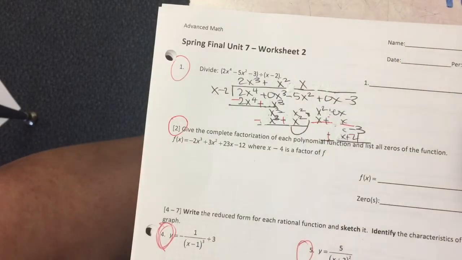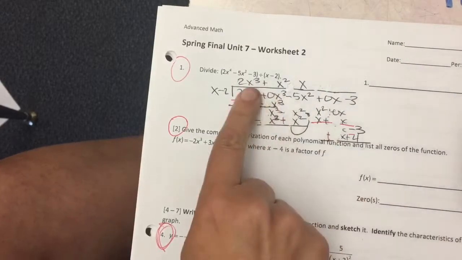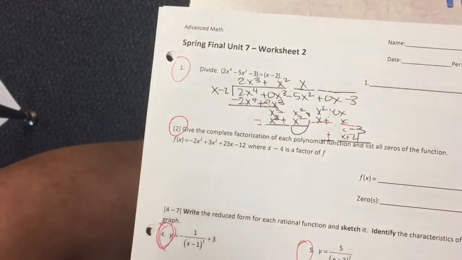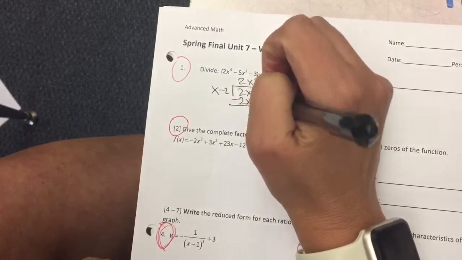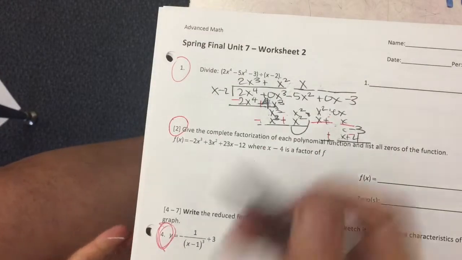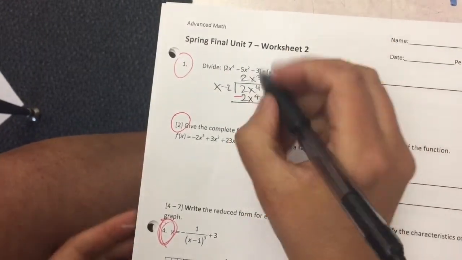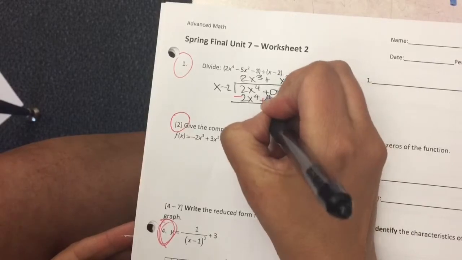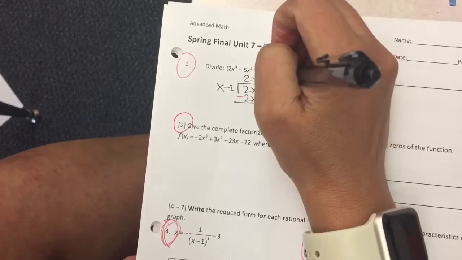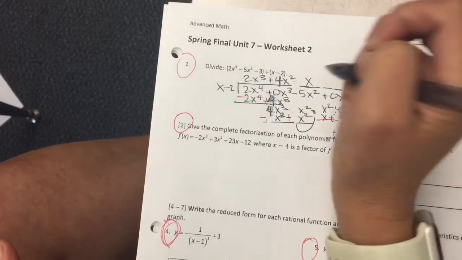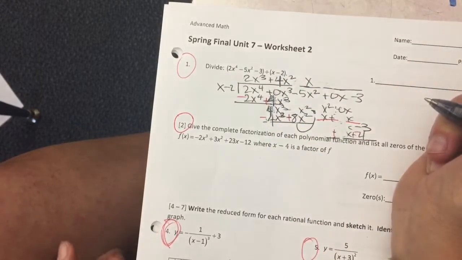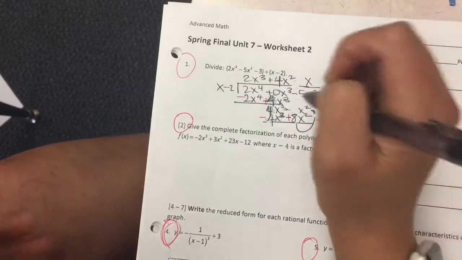Okay, so let's see here. So 2x cubed times negative 2x is negative 4x. But then when I subtract, dang it, I will get positive 4. So this is going to be a positive 4x cubed here. Good, so that means I need to do a 4x squared here. And so then I'll get a 4x and a negative 8x squared. But then this one's still a negative 5.